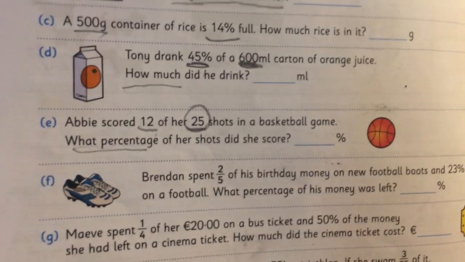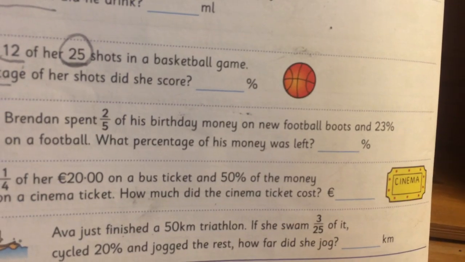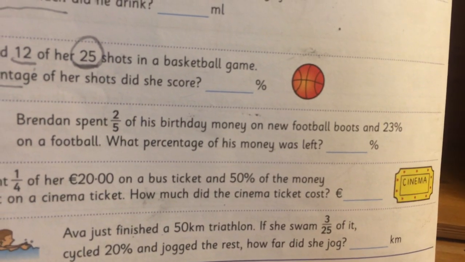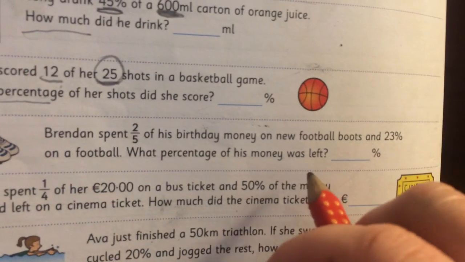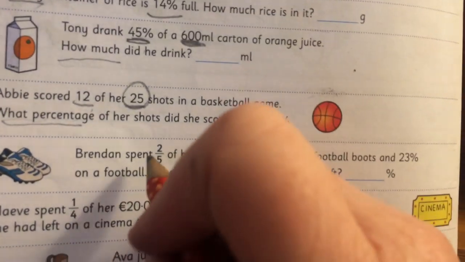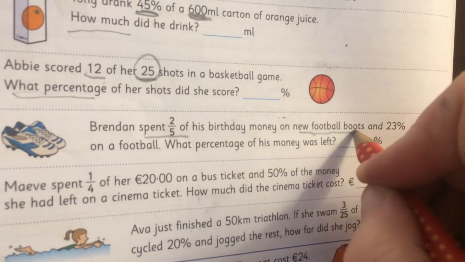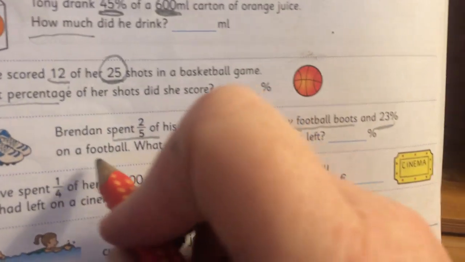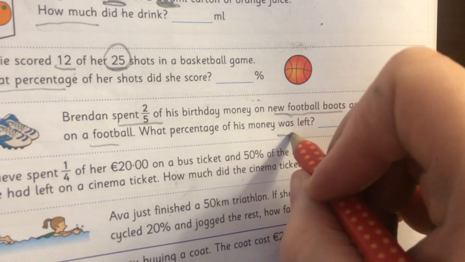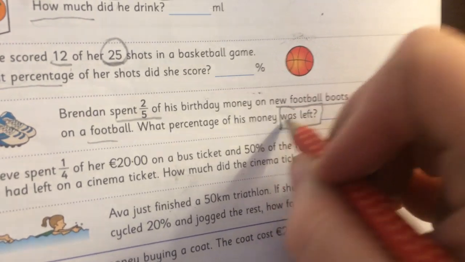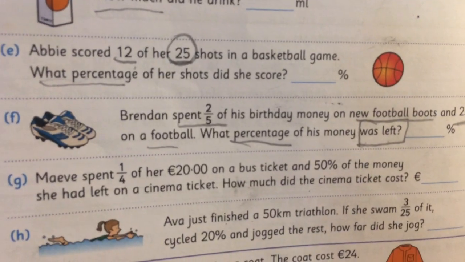All right. Next one. Brendan spent 2/5 of his birthday money on new football boots and 23% on a football. What percentage of his money was left? Now this is important. We're going to say he spent 2/5 on new football boots, 23% on a football. But the question is, what percentage of his money was left? So once you find out how much he spent, it's what percentage of his money is left. Okay?